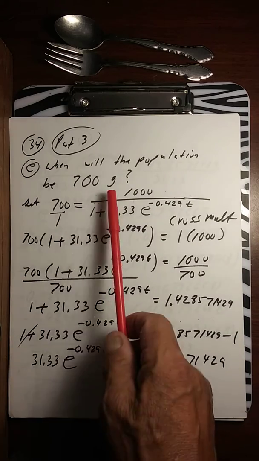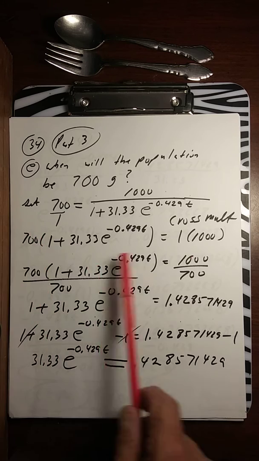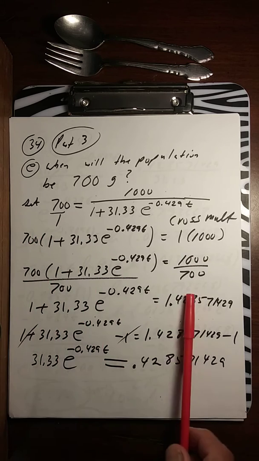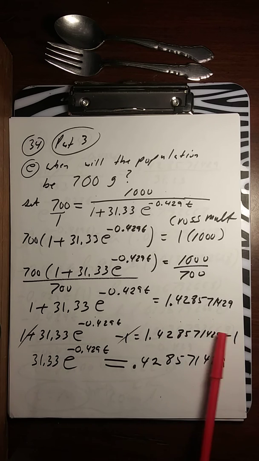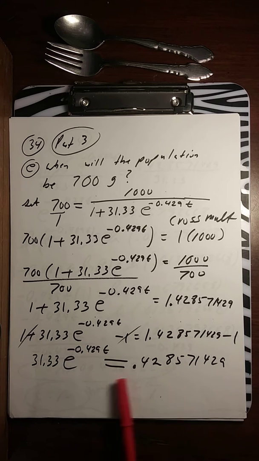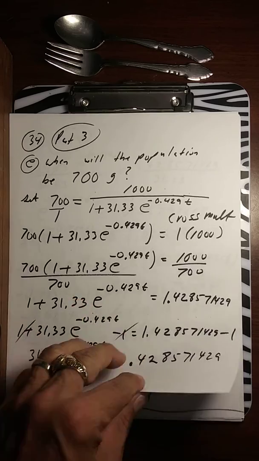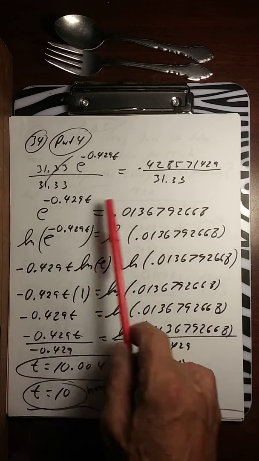When would the population be 700? So 700 goes this, cross multiply, 700 times that, now divide by 700. 1 plus this number equals that. So now minus 1, minus 1. So this number equals that. Divide by 31.33. We have e to this.